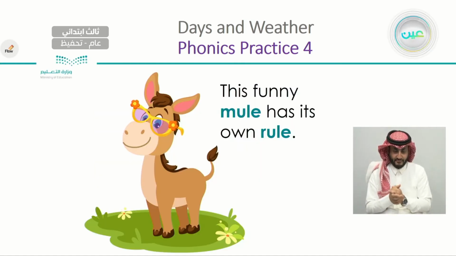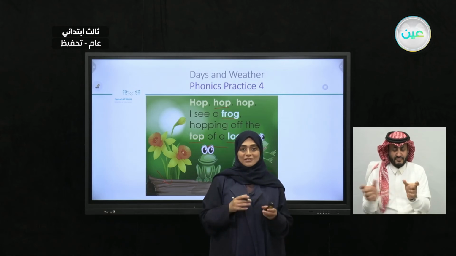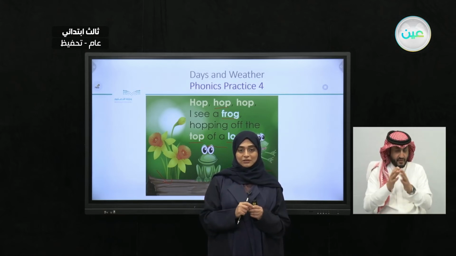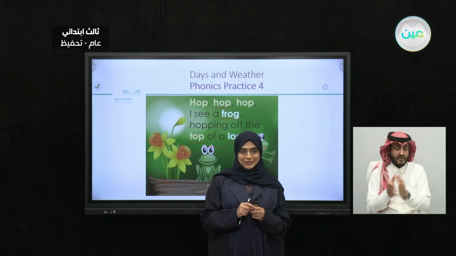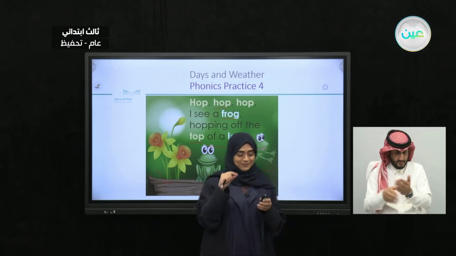Let's read this one together. Now the words frog and hop. What letter do you see that we learned today? The O. Is it short or long? It's short. Excellent. Hop, frog, top, log. The O is short. Now let's look at the next one.